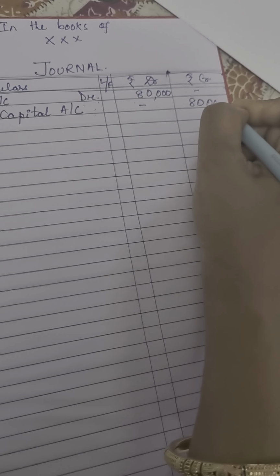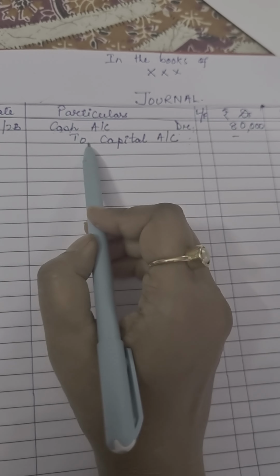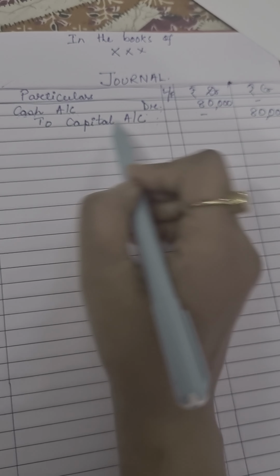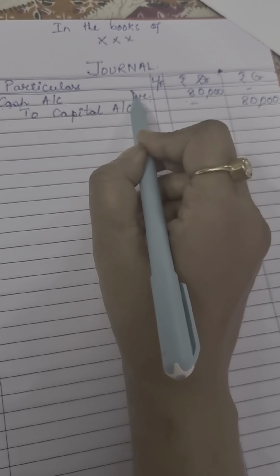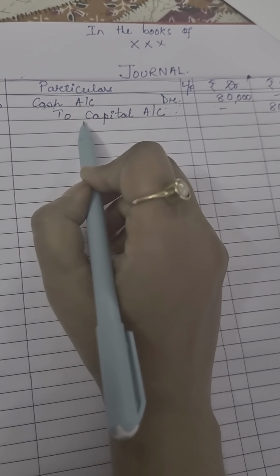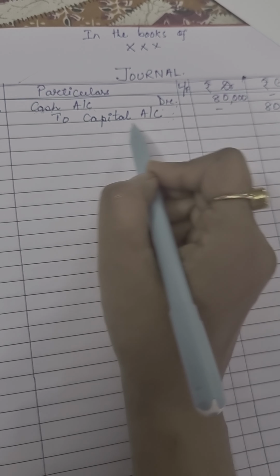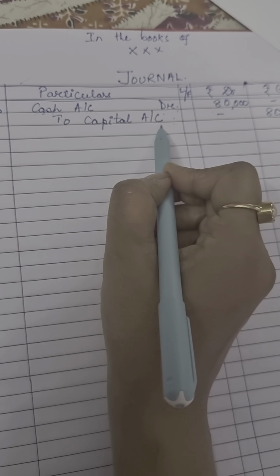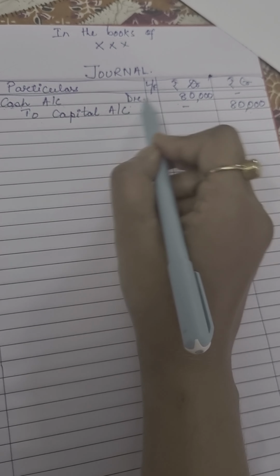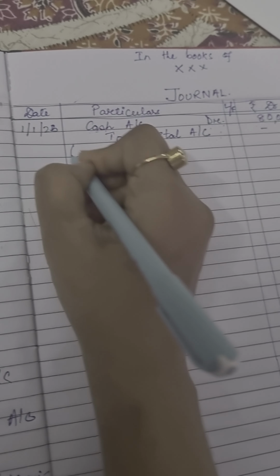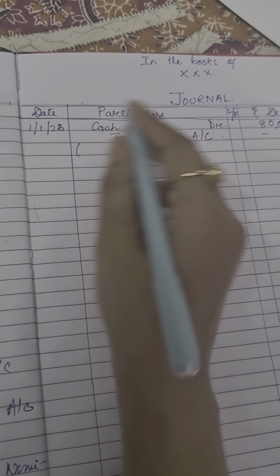It is a double entry system, so you have to give the effect two times. Capital is credited. In a journal we don't write CR, we just write DR for debit, and "To" represents capital, the credited account. So to capital account. This is credit and this is debit. After this you have to give a narration. You have to narrate what has happened here.